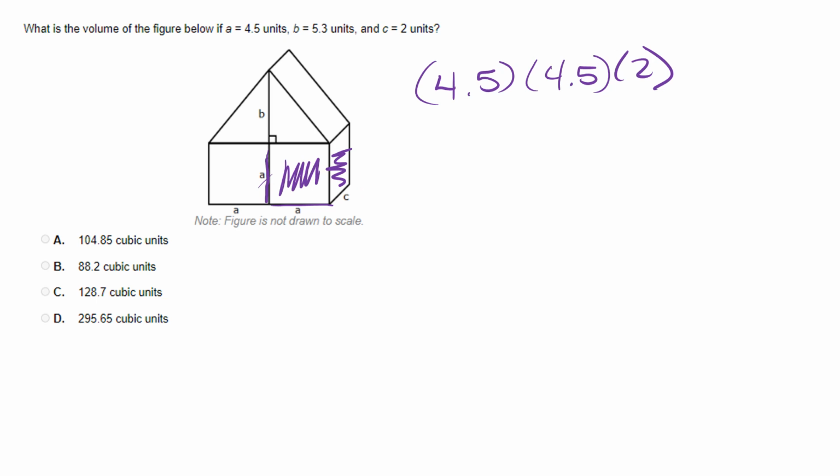So all I'm going to do to find the volume of that one is multiply those together. So 4.5 times 4.5 times 2 gives me 40.5. And I have 2 of those because I have the same one right here. Now I've got to find the volume of the triangular prism at the top.